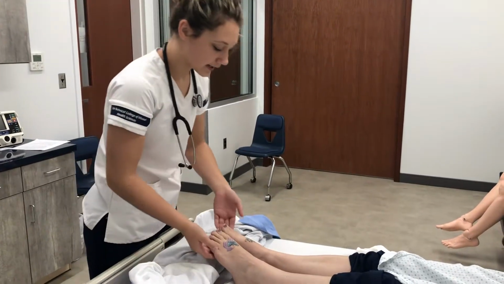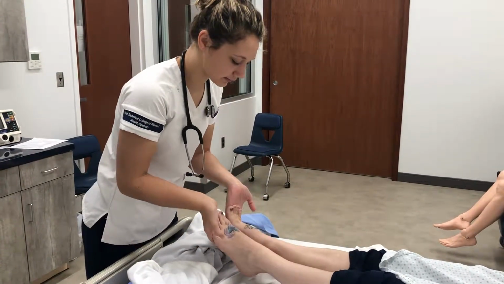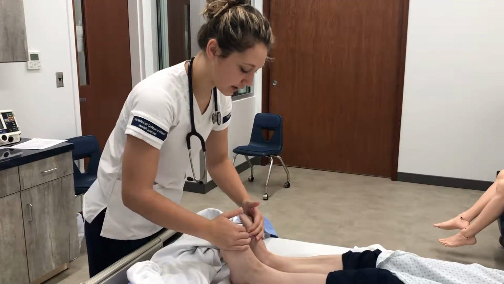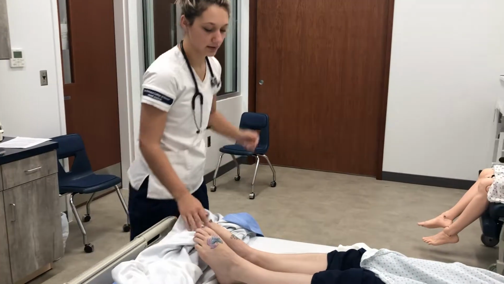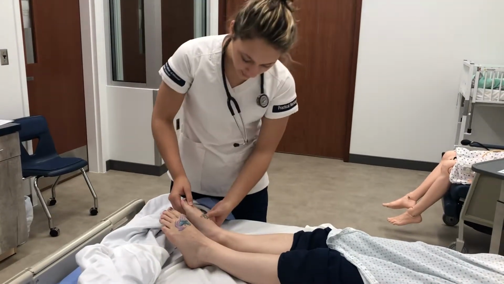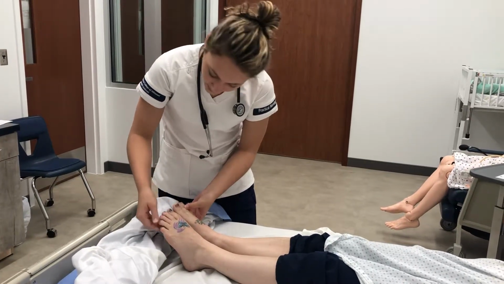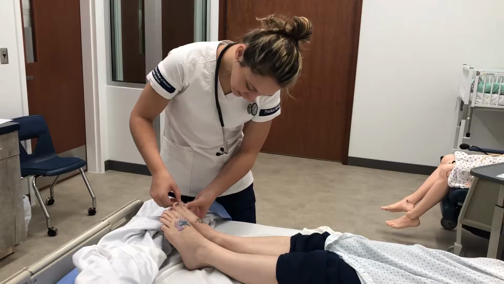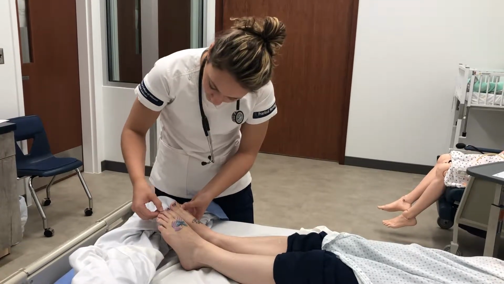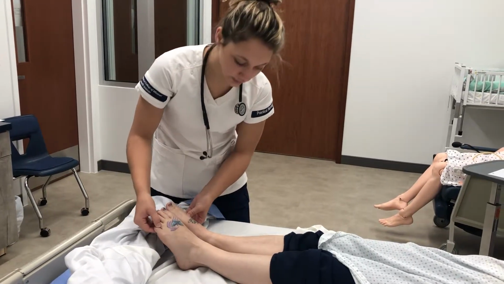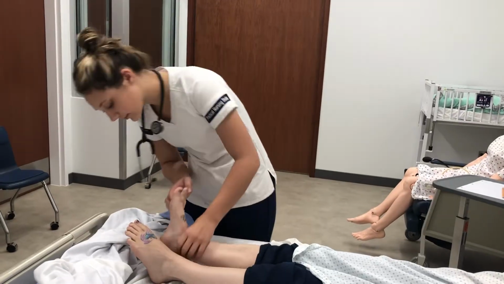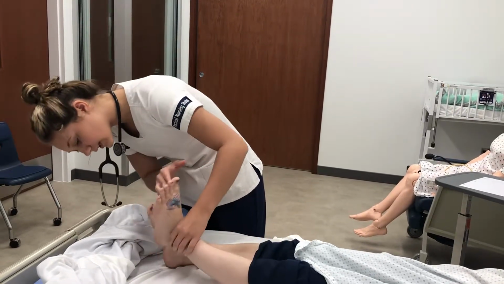All right. Now can you push against my hands? Good. And now pull up. Good. All right. And color on the feet is good. Nail beds are good. Good color. Capillary refill is less than 3 seconds, so good there. I'm gonna check the bottom of your feet. There's no bed sores or anything.